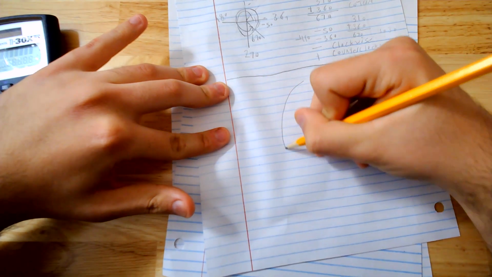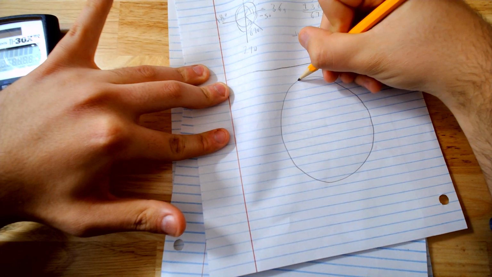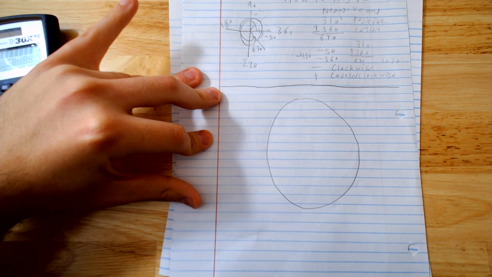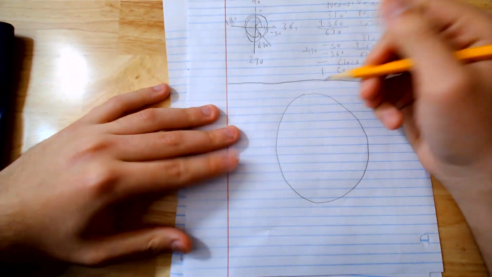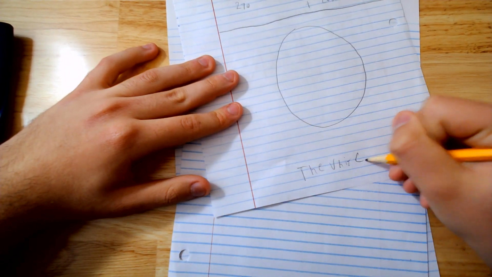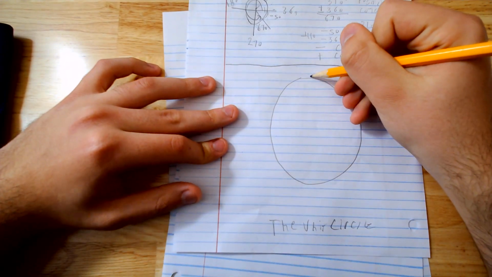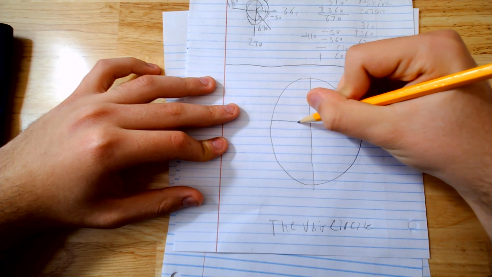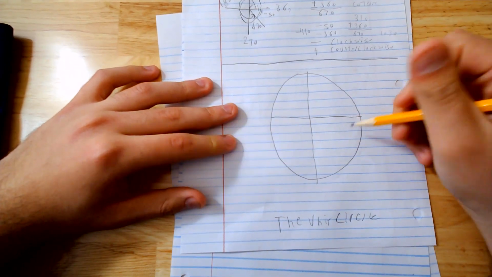So just a big circle. That's a really good circle. All right, guys. So we're gonna do the unit circle. Big one. This is a really big concept, and it's pretty hard to understand at first, but you will get a hang of it with this caveman mentality.